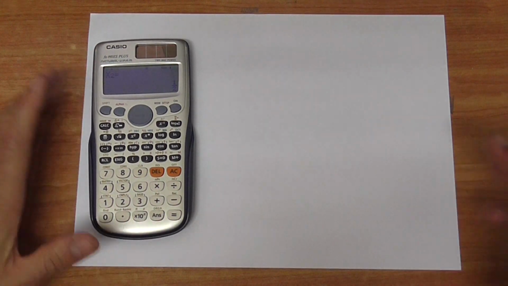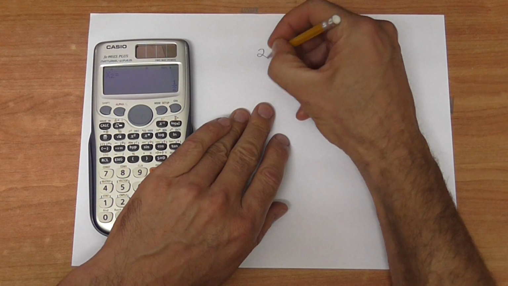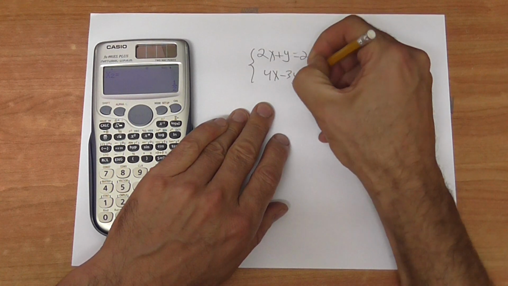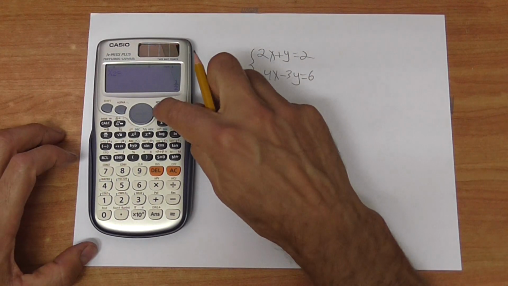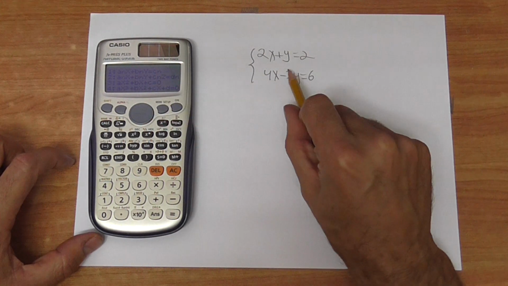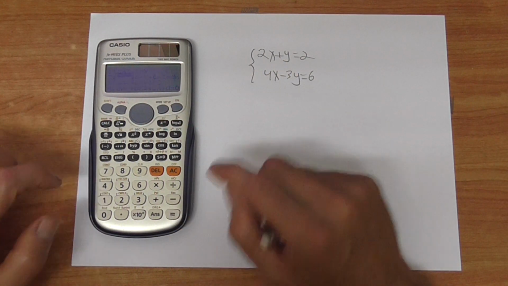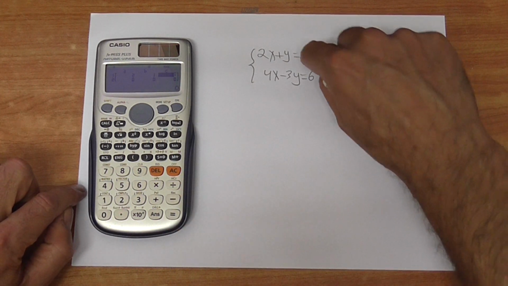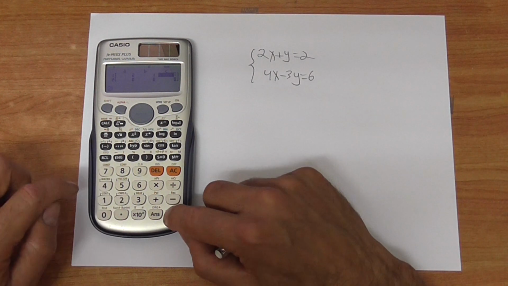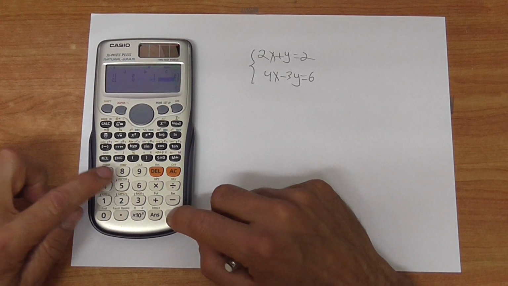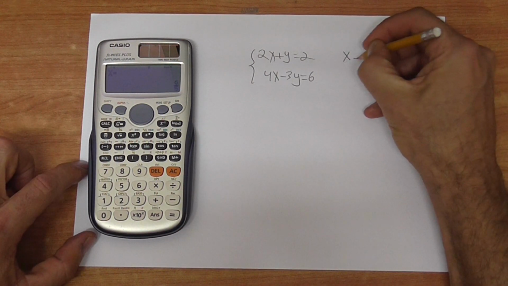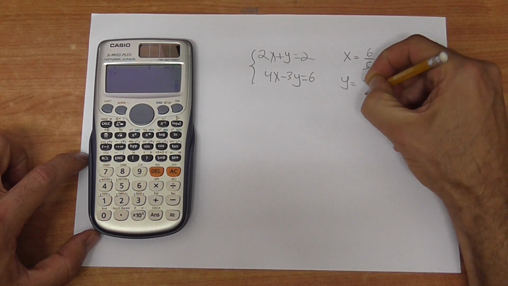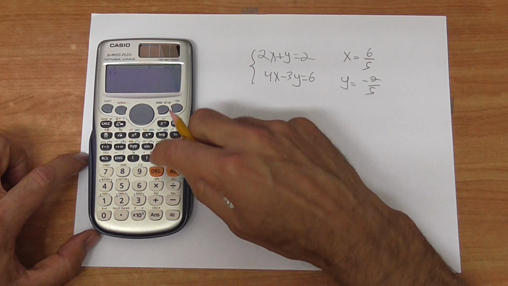Suppose I have these two equations, 2x plus y equals 2, 4x minus 3y equals 6. I go to mode 5, look, 1. 1 is this, solve this kind of equations, 1. I write only the coefficients, 2, 1, make sure this coefficient is on the right side, 2. Again, 4, minus 3, 6. The first solution will be the x, the second will be the y. And again with the S-D I can change the way of writing.